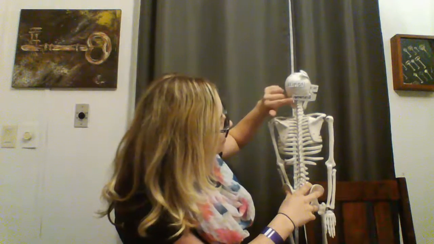And then moving on, we're going to go to the back. So I'm going to turn the skeleton around. You can see here the occipital bone, the sphenoid, which is at the very bottom of where your occipital is. Your vertebral column is aka your backbone or your spine. The vertebral column is just a fancy name for it, and probably the technical term. Actually not probably, it is the technical term.